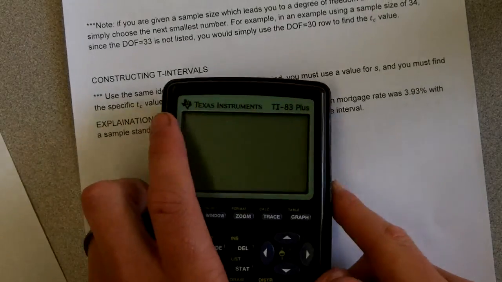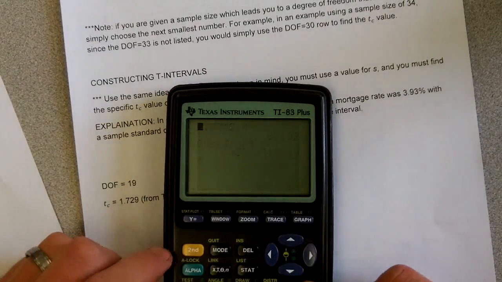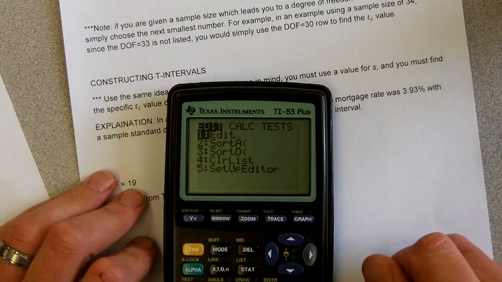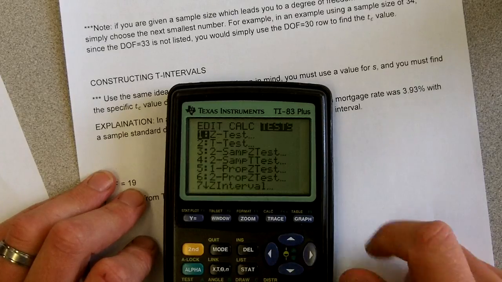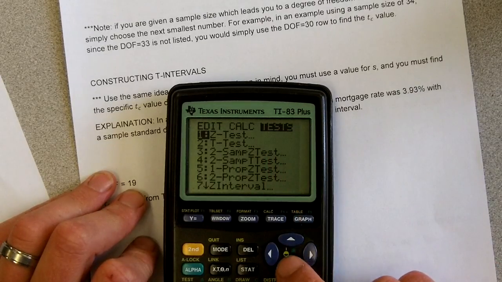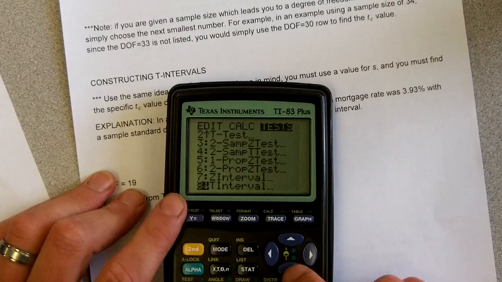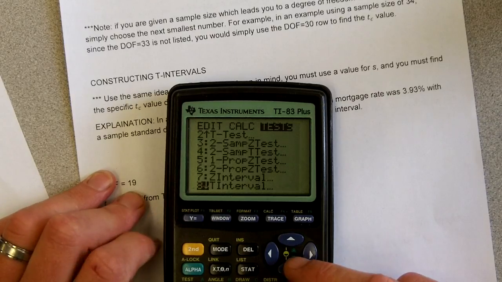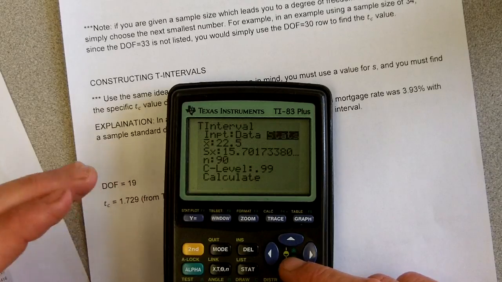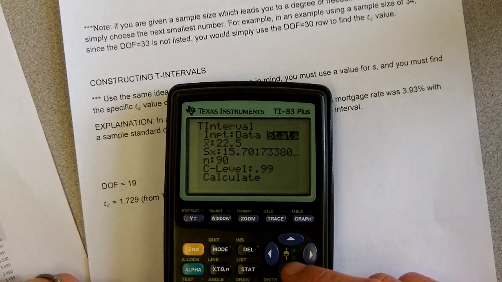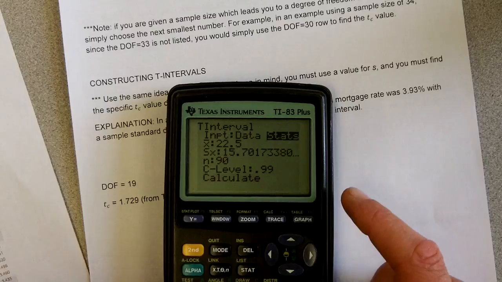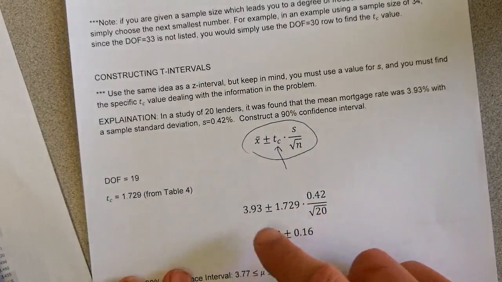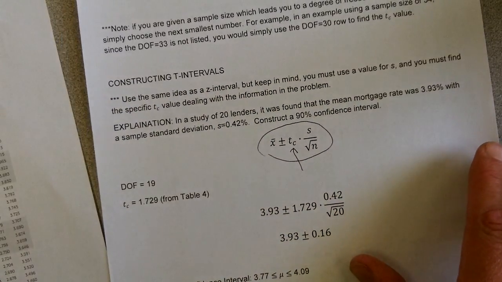One note here, going back to your calculator: if you hit your stat button and go to the menu heading test, notice underneath the z interval you see a t interval. If you use your calculator, go down to option number 8 in this menu, enter the data that is asked, hit calculate, and you're done. That would actually eliminate all of this work that you would have to do here.